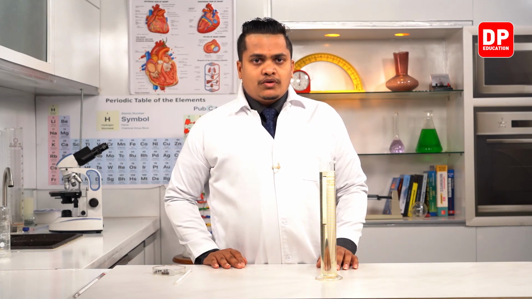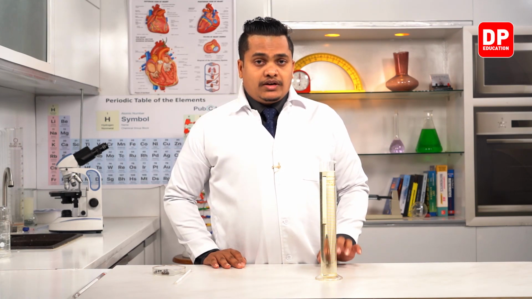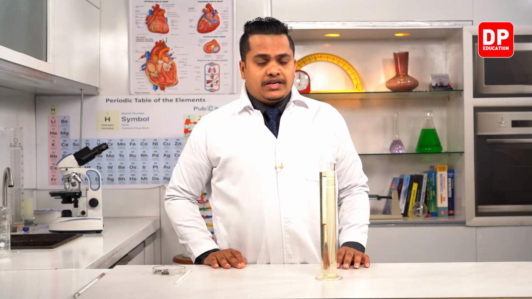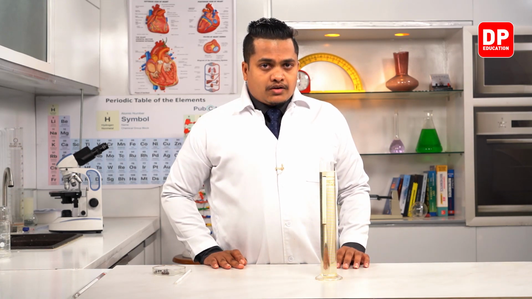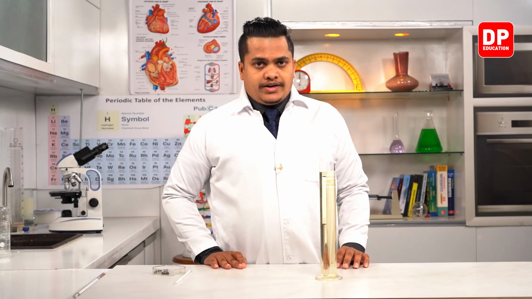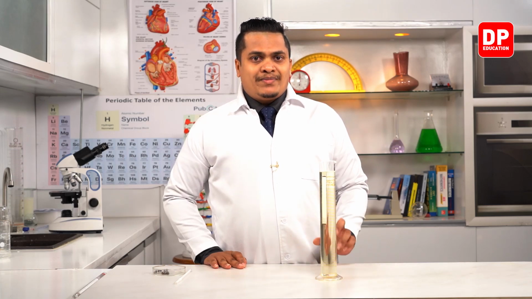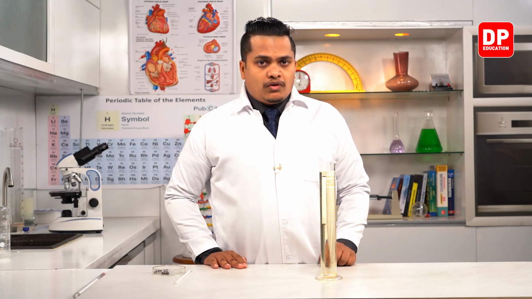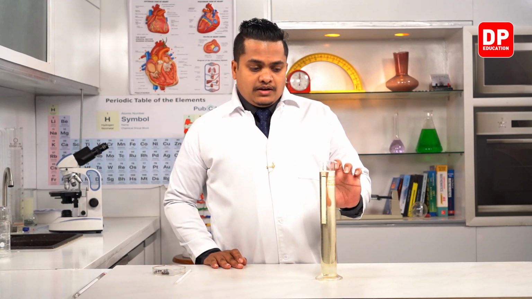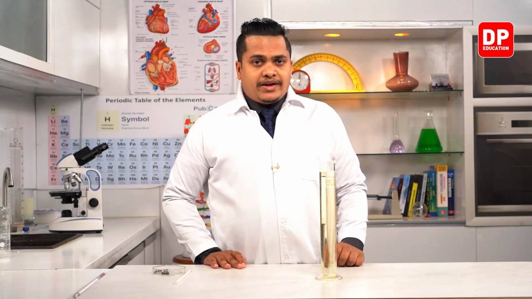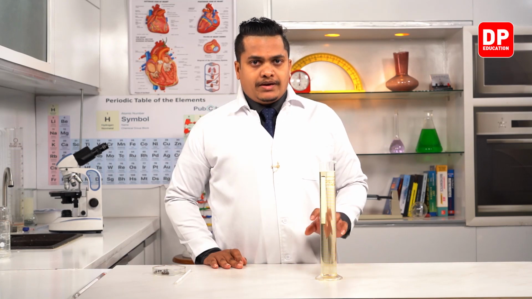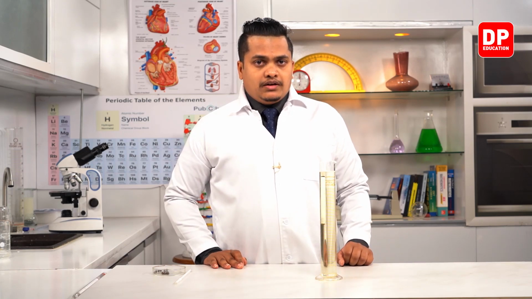However, less length of hydrometer is going to sink within the salt solution. So our benchmark was the level at water.